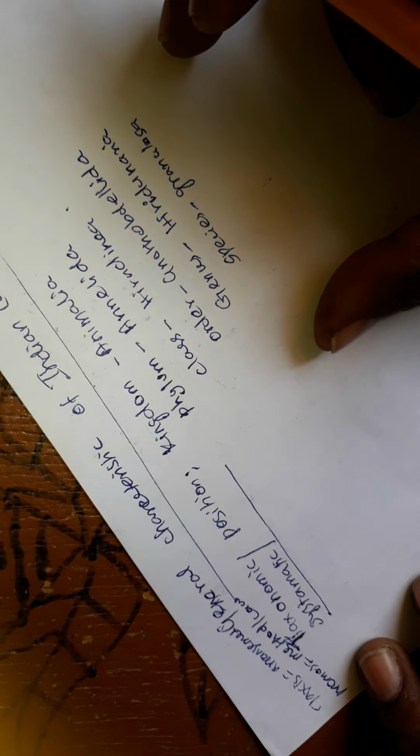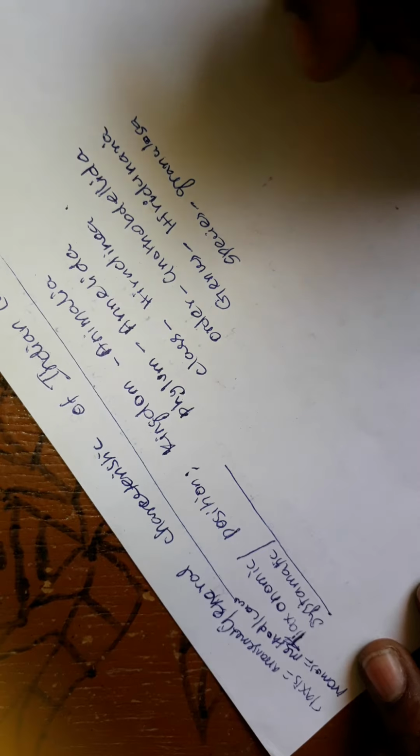Okay, this is the way of arrangement in a systematic manner in the Indian cattle leech.